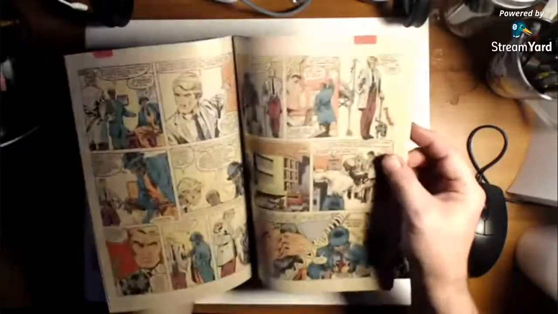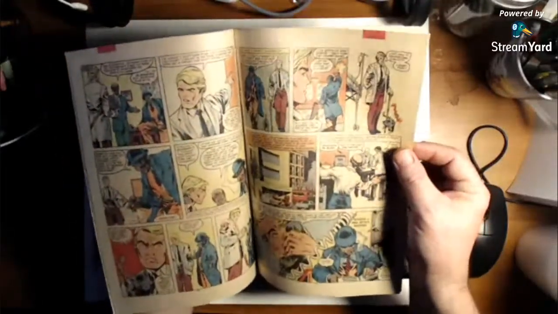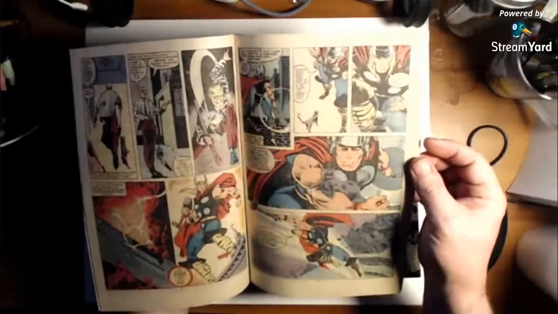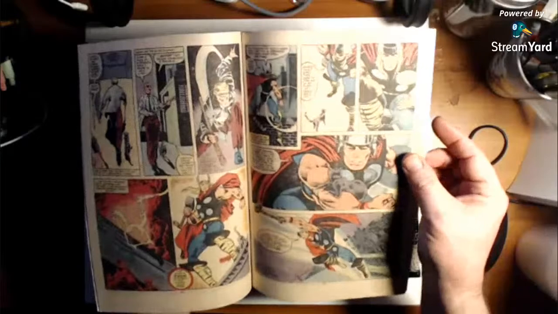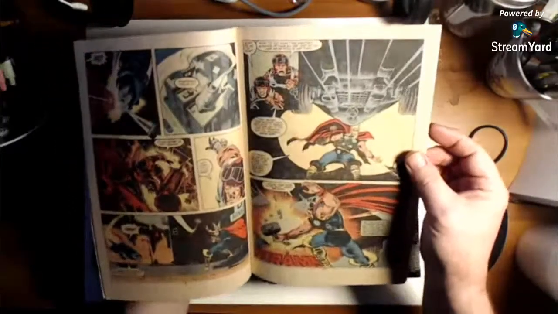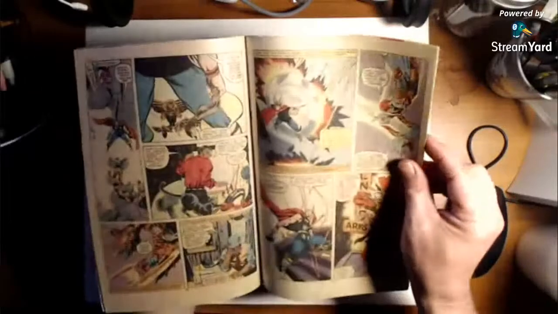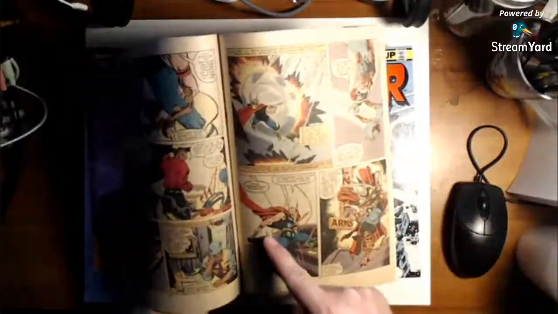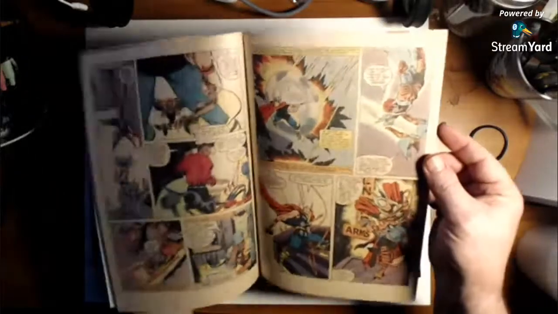Now, I'll tell you, this is during a time when he looked a lot like Kelly Jones. I'm hoping I'm going to find a page or a panel. Look at this. He's standing on the steps. There's no background whatsoever.